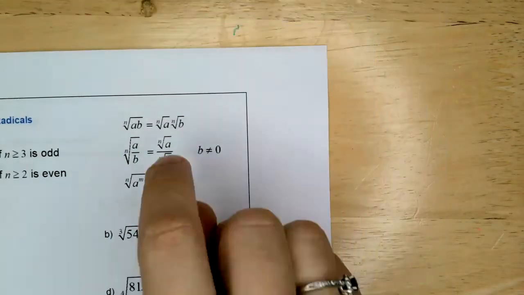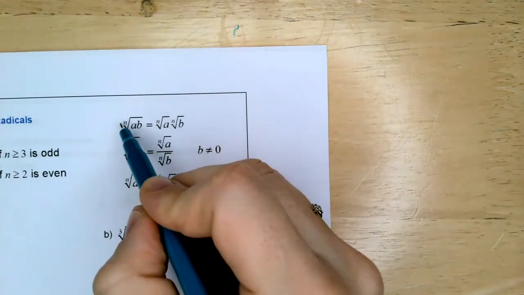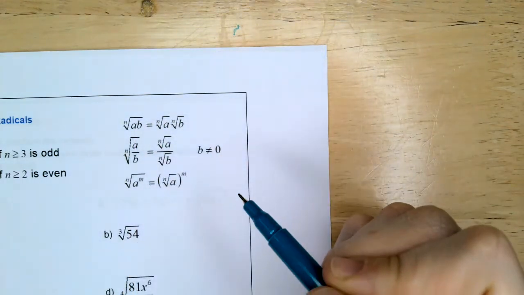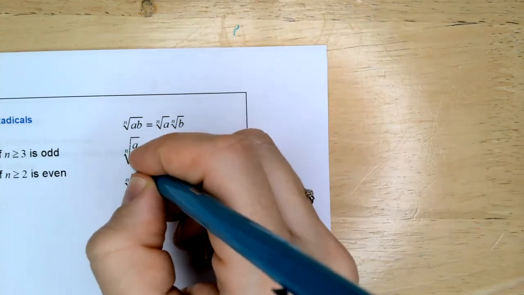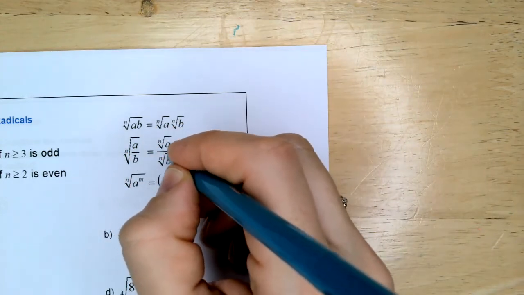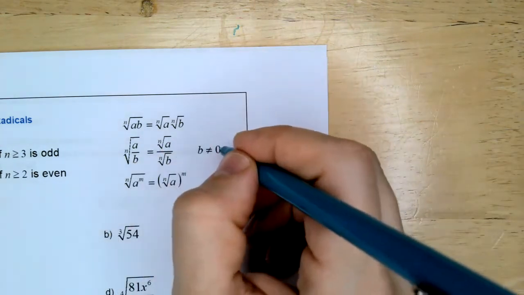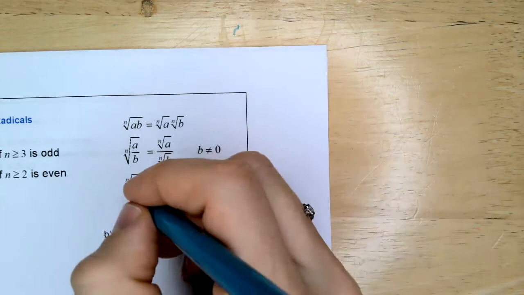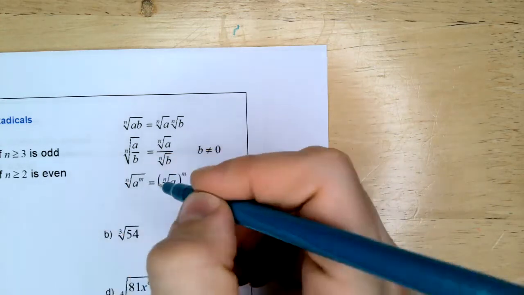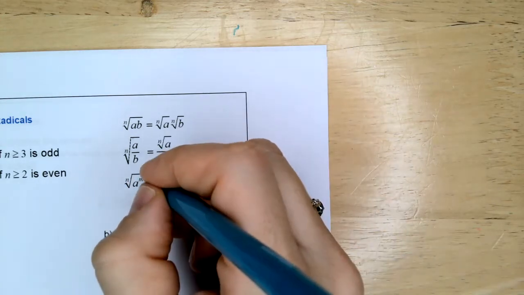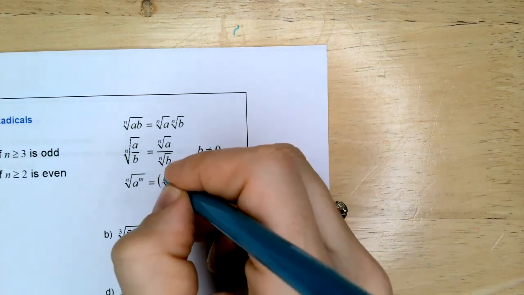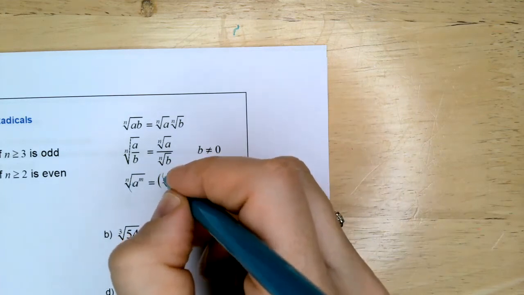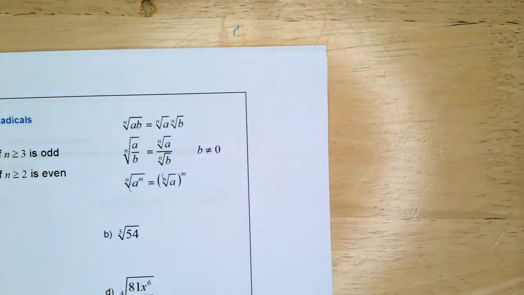Okay. Our other properties are that the root of a times b is the same as the root of a times the root of b. The root of a divided by b is the same as the root of a divided by the root of b. B can't be 0 because we can't divide by 0. And then the root of a to the power of m, I can either do this part first because it's the exponent, or I can put this into parentheses and do this part first and then raise it to the m.